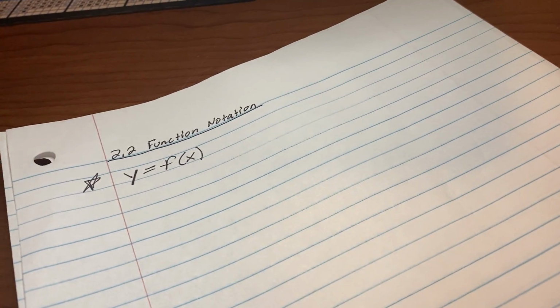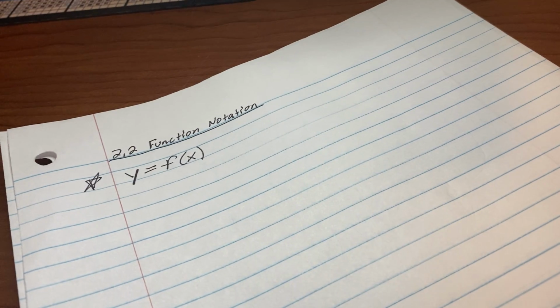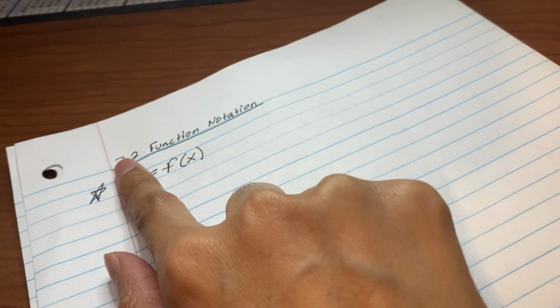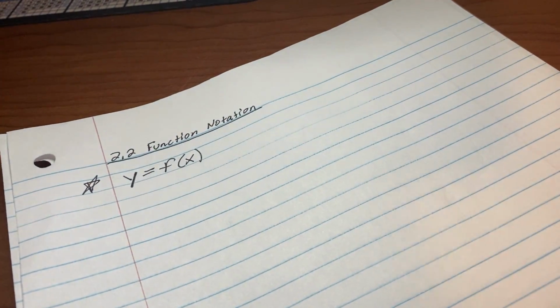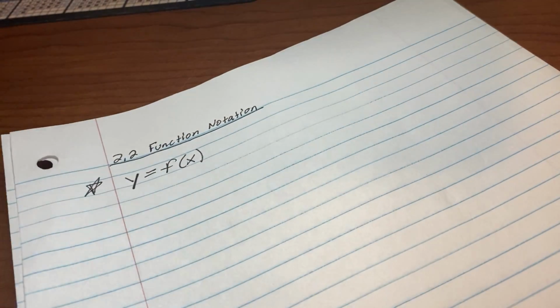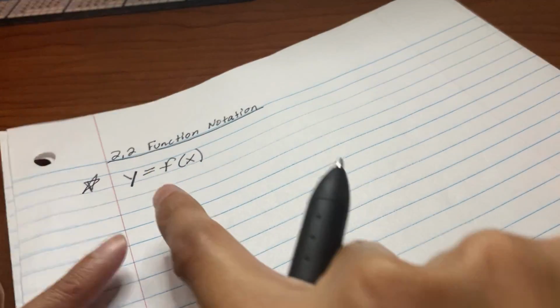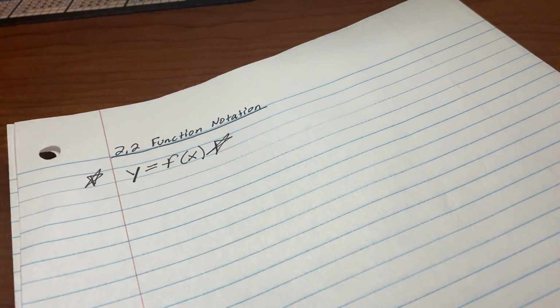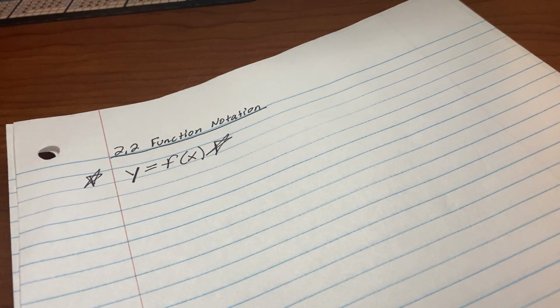Okay guys, so in this video, I'm going to show you how to solve for function notation. So basic function notation. In this one, it's 2.2 if you're doing it with our notes. So it's 2.2 function notation. You can notice I already have a little star right here, a little note. That little note is telling me that y equals f of x.